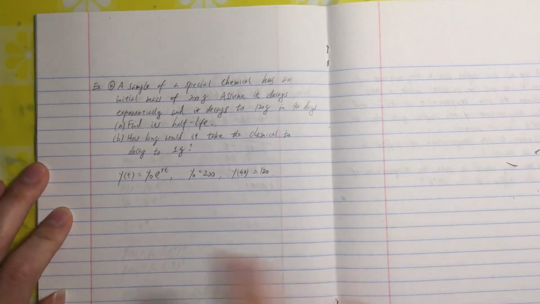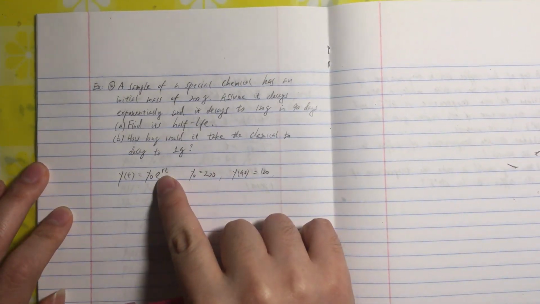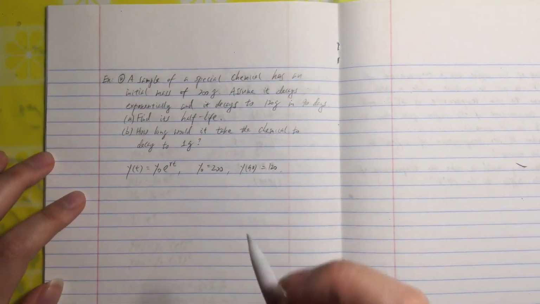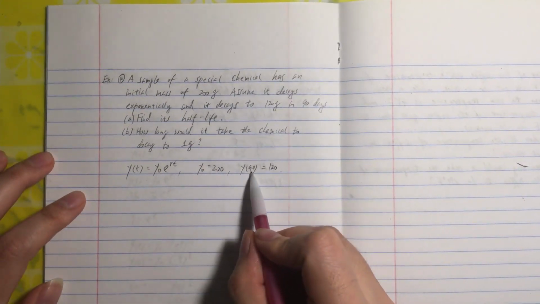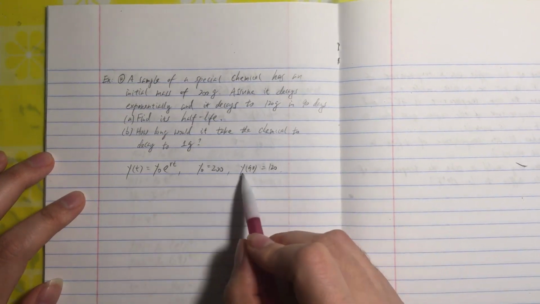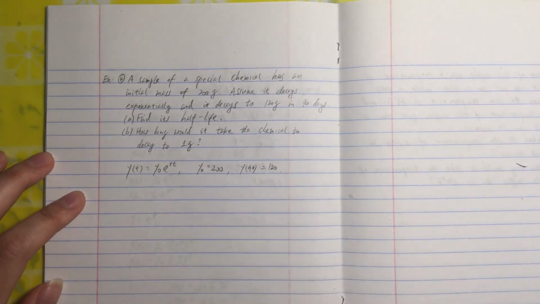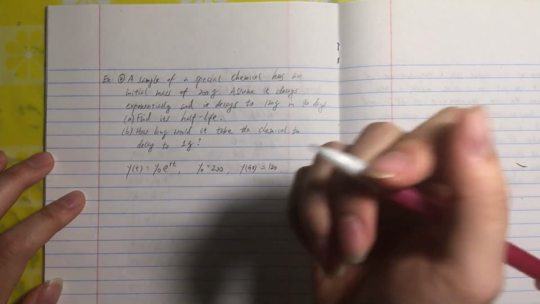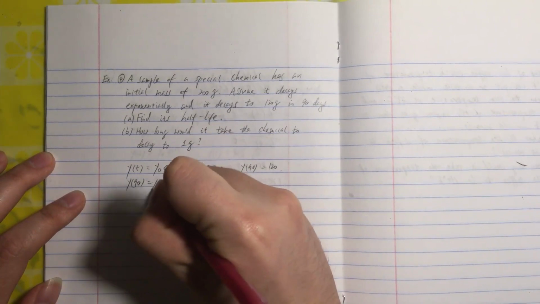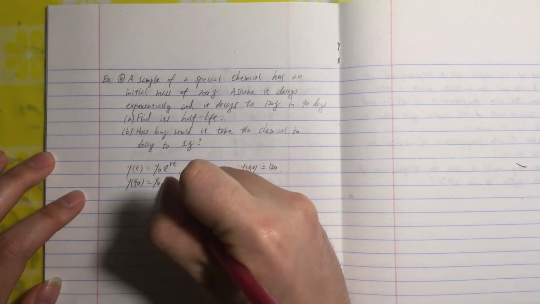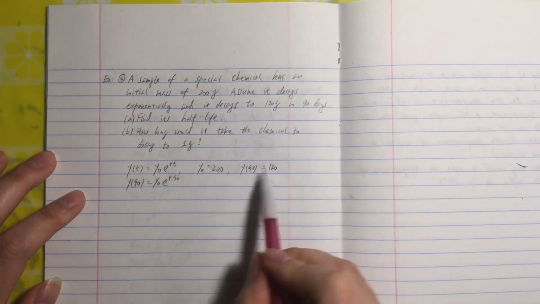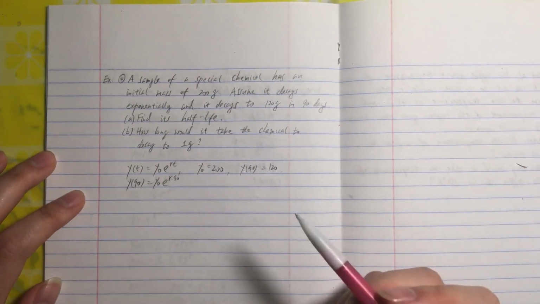In general, if the growth rate or decay rate r is not given, we must find r first. Here we know that y of 90 is 120. So let's first of all plug in 90 for t. If I plug in 90 for t, I get y of 90 equal to y sub 0 times e to the power of r times 90.